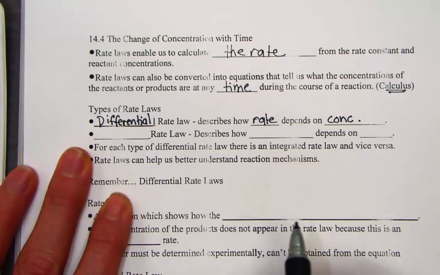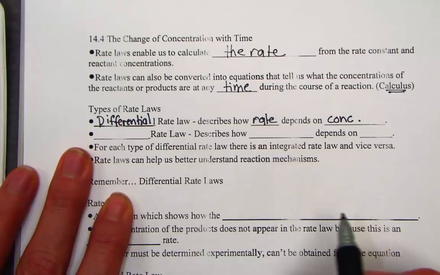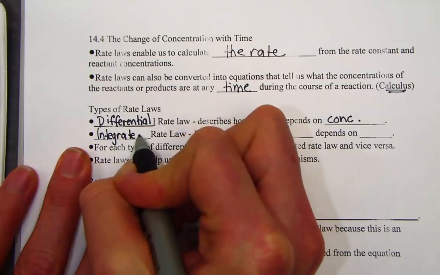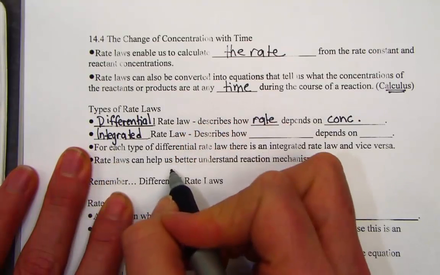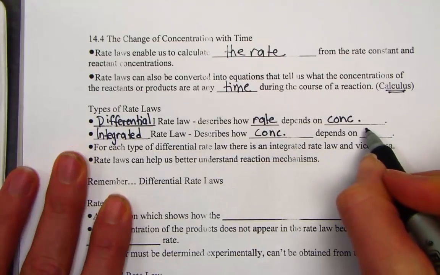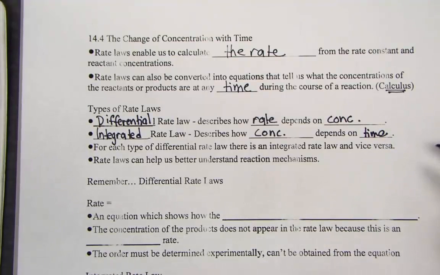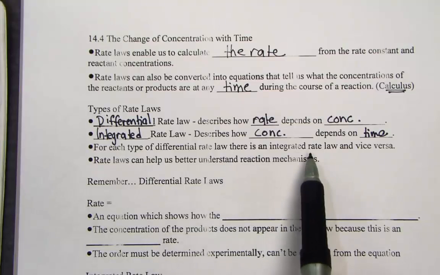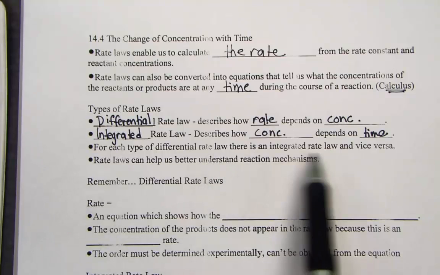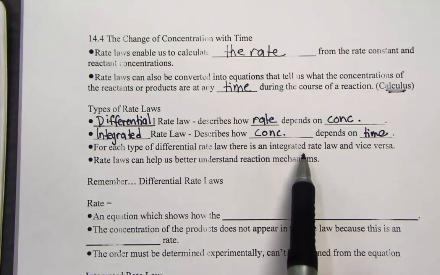Differential rate laws are what we've been practicing. Rate is equal to K times the concentration of the reactant raised to some order. We are seeing today that an integrated rate law describes how the concentration of a reactant at any point in time can be calculated. For every addition problem, there is a subtraction problem. For every differential rate law, there is an integrated rate law.